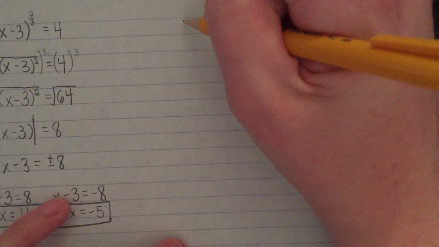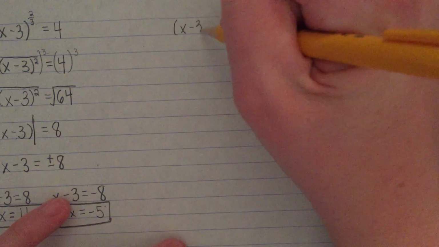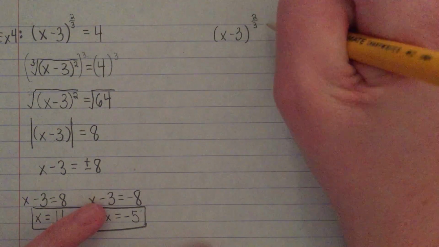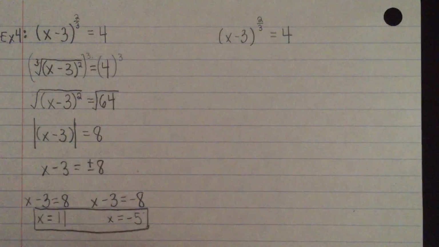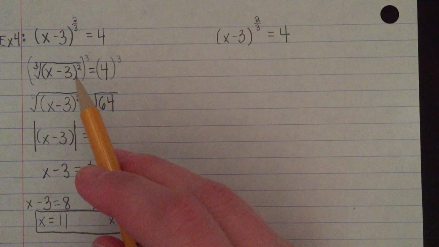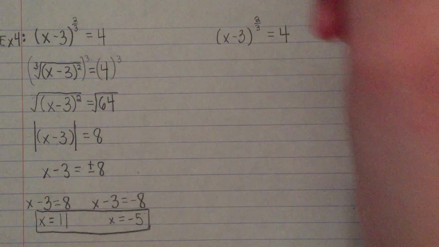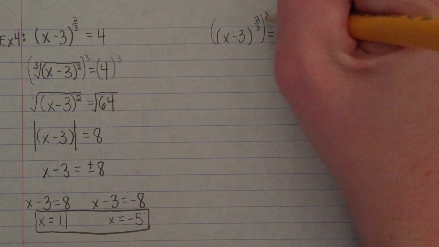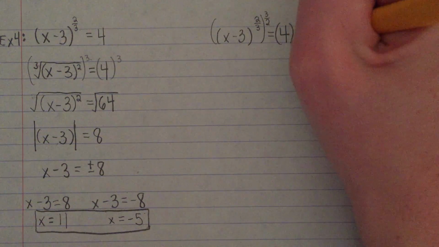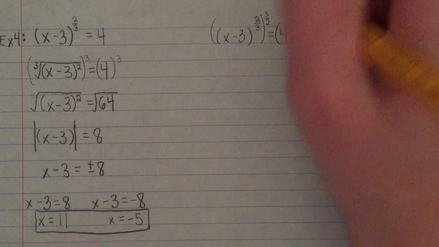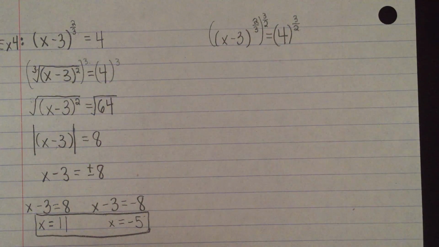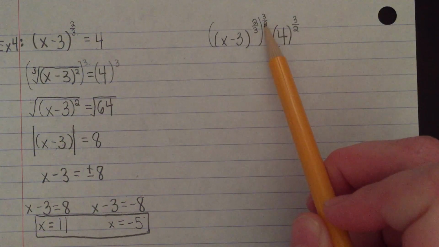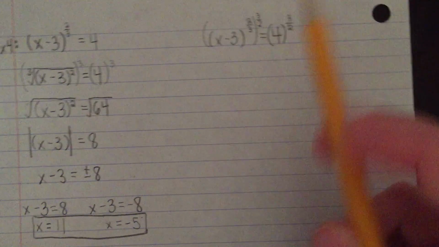So what we have here, same problem, just rewriting it, x minus 3 to the 2/3 power equals 4. What you can do instead of converting this to a radical is, and this will probably make sense to you when you see it, raise both sides to the reciprocal power. Why does raising both sides to the reciprocal power make us be able to solve real quick? Well, when I have a power to a power, I multiply those numbers.